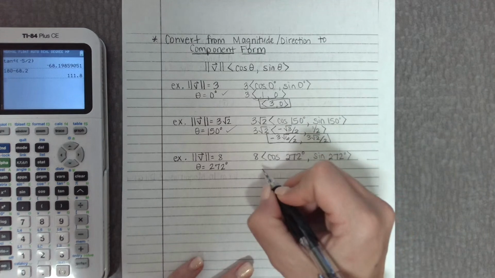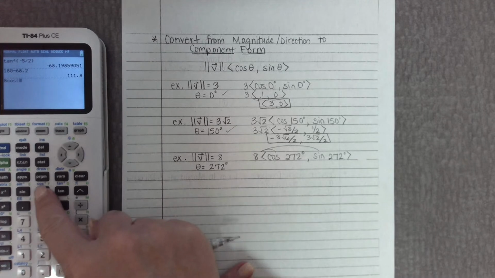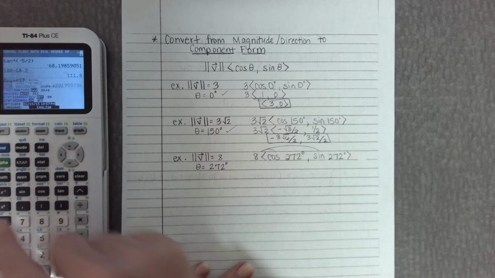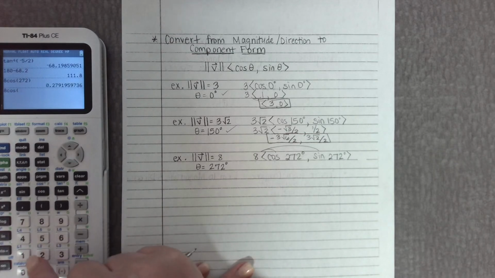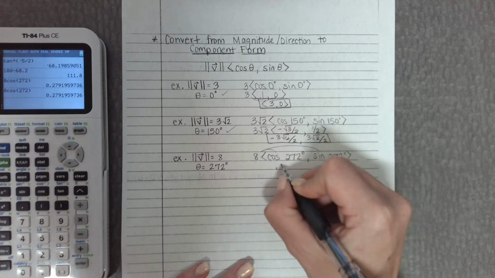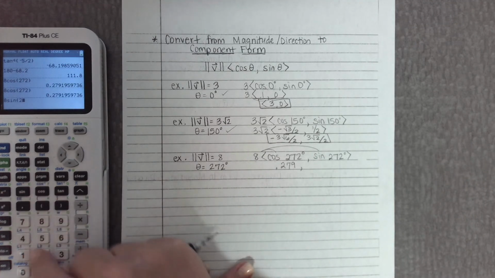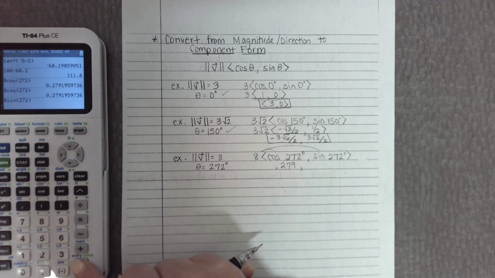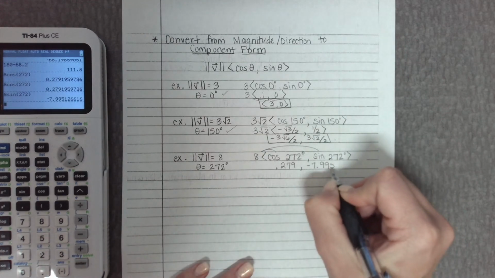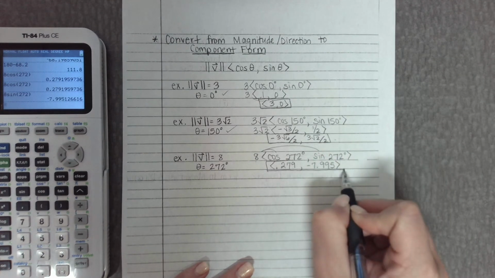All right, so we're going to type in 8 times the cosine of 272. Make sure you're in degree mode, and I am. 8 times the cosine of 272 gives me, I'm just going to do 3 decimal places, 0.279. And then we're going to do 8 times the sine of 272, and I'm getting negative 7.995 for that one. And there's the component form of that vector.